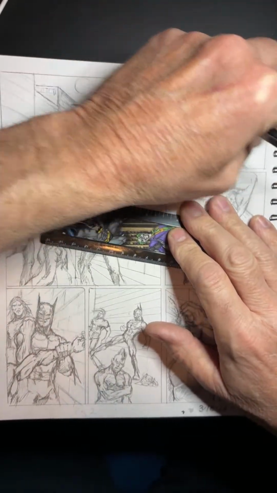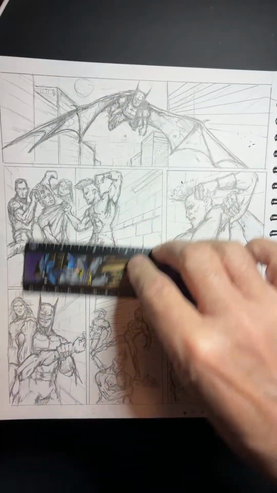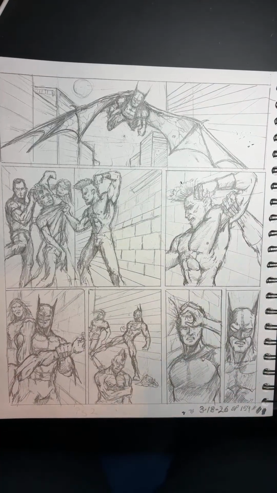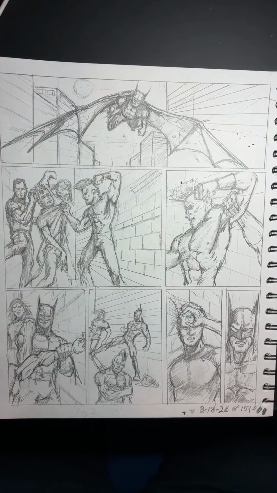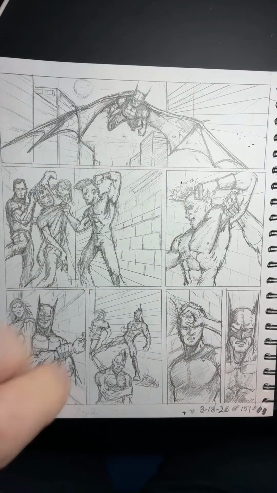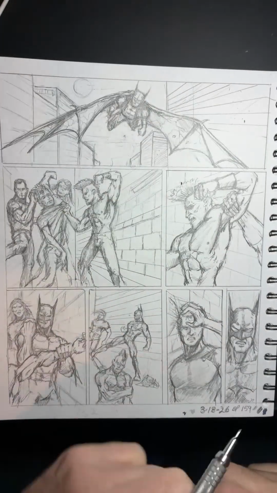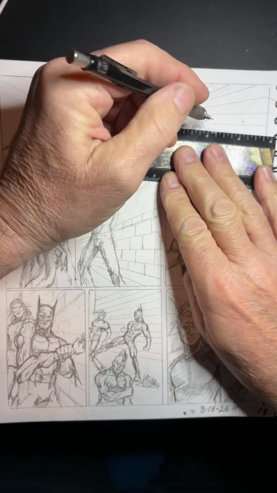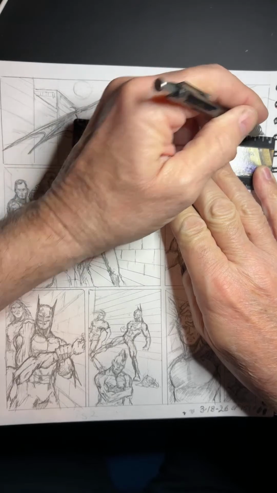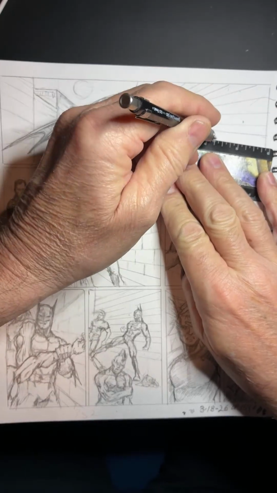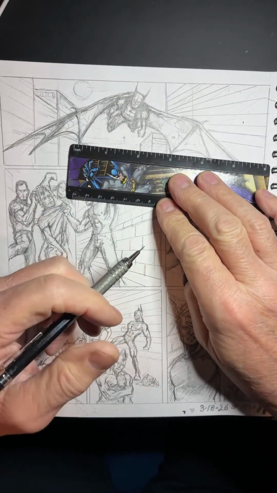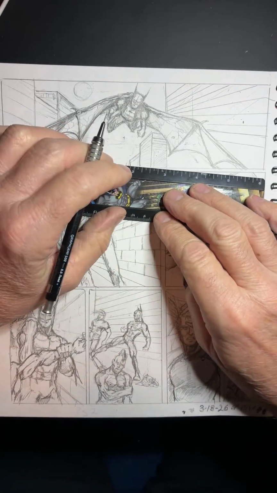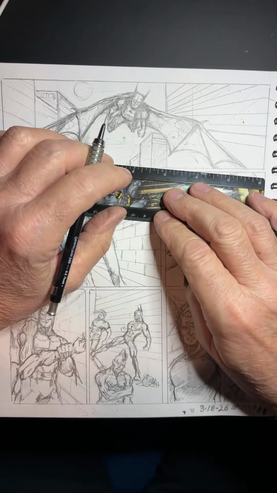Welcome everybody. This is a page of my Brown Bat story. These are just layouts on a small, obviously sketchbook size paper. And the actual would be going on my 11 by 17 stock Strathmore comic book paper.